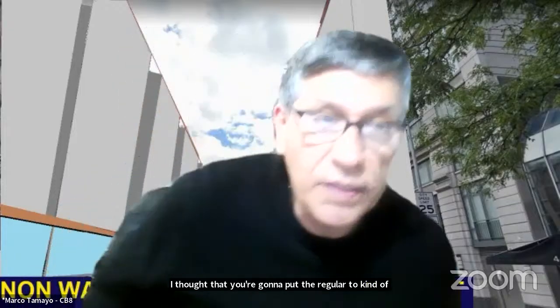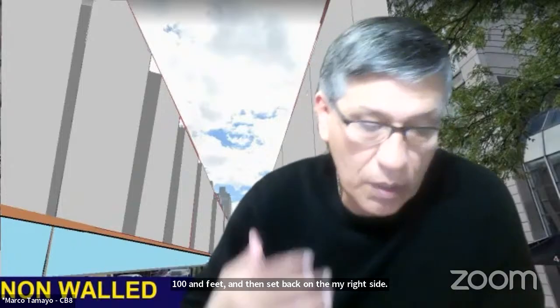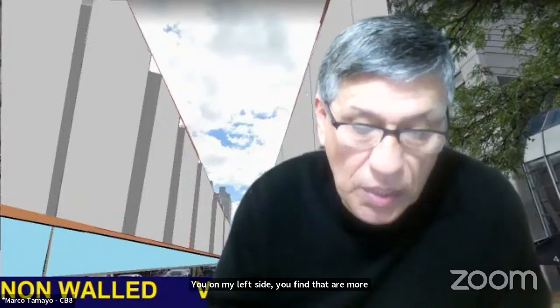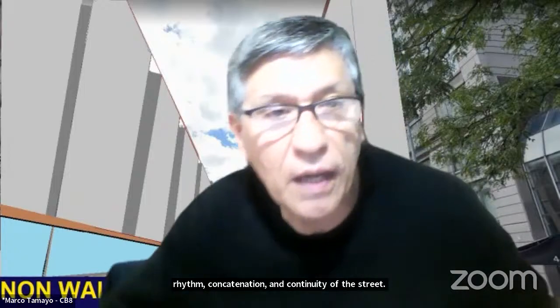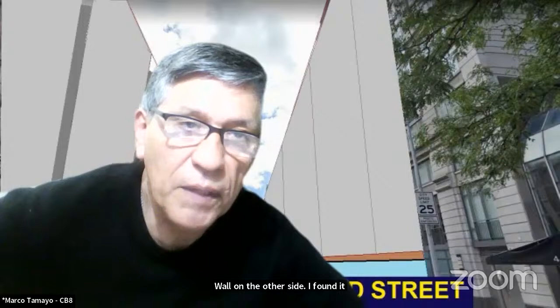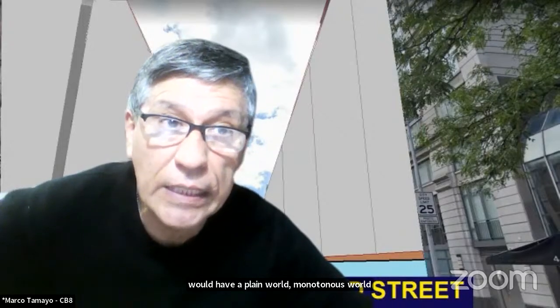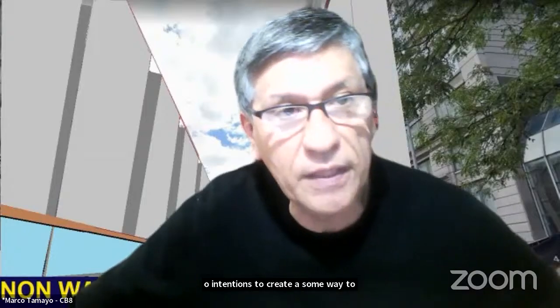On my right side, my left side, you find more movement, rhythm, concatenation, and continuity of the street wall. On the other side, we basically have a plain, monotonous wall without any intention to create some way to have a livable city. So the streetscape, I think we have to.